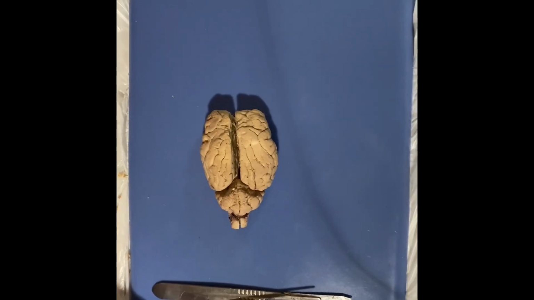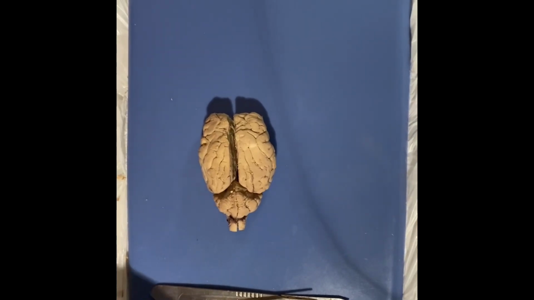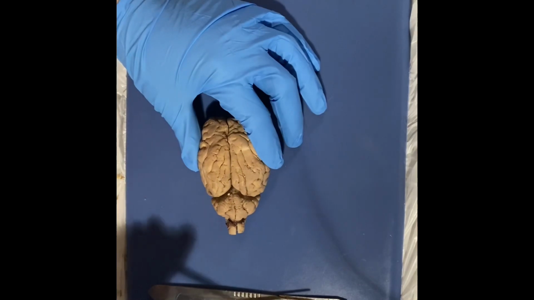Hi, my name is Michaela Winkler, and today I am dissecting a sheep brain in Biology 220 lab.